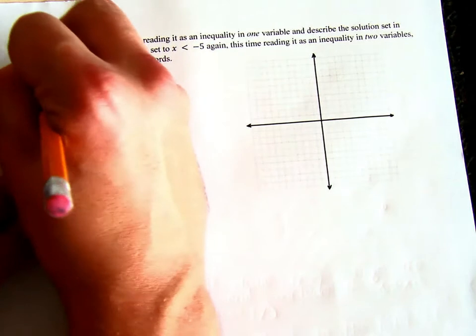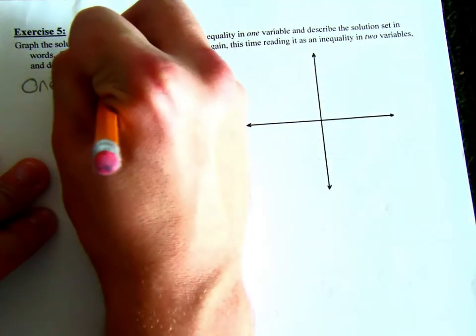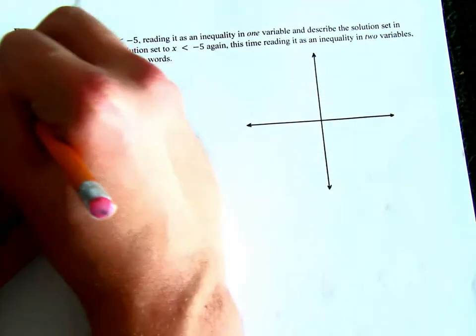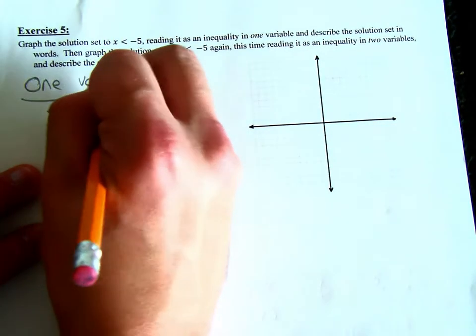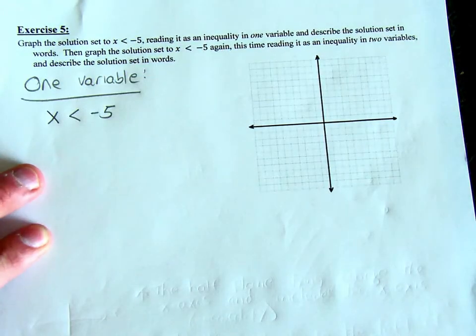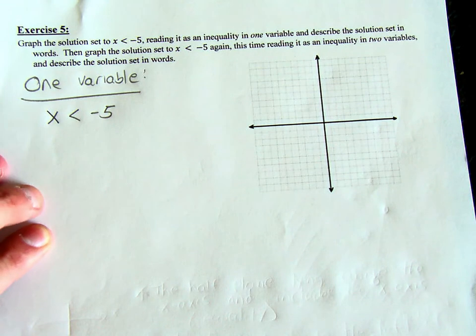So let's first start doing it in one variable. Let's describe our solution in one variable the way that we did in past lessons. So let's start with x is less than negative 5. Let's describe the solution set in words.